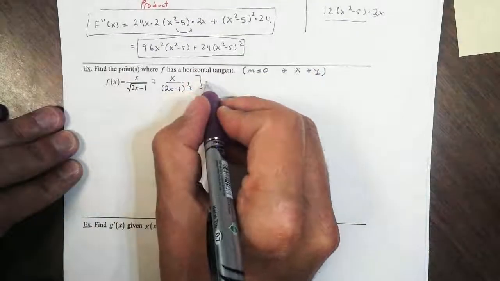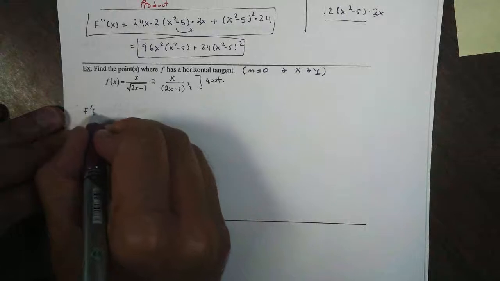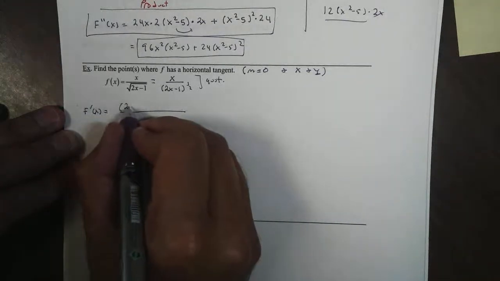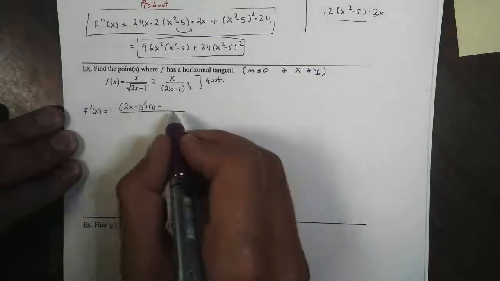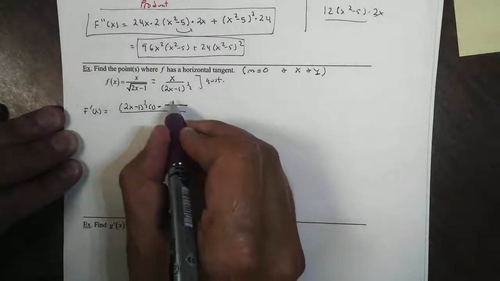This is our quotient rule. Our big picture, that's quotient rule. So when we take the derivative, quotient rule says low d high minus, now watch what I'm going to do here. From experience, this is what I know.